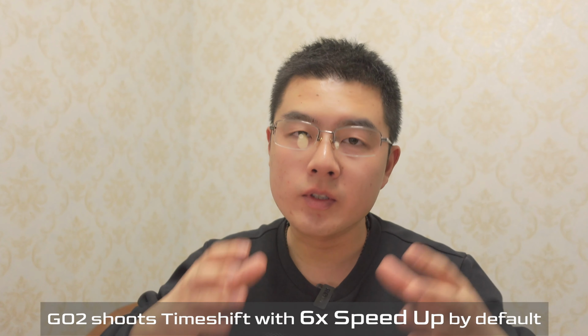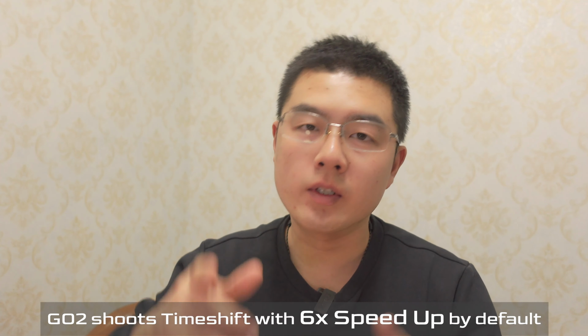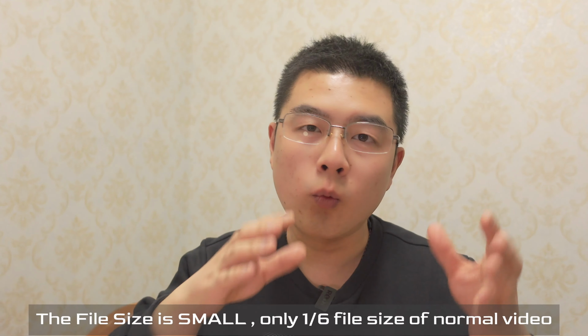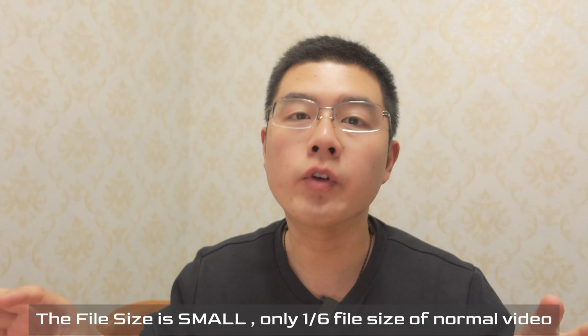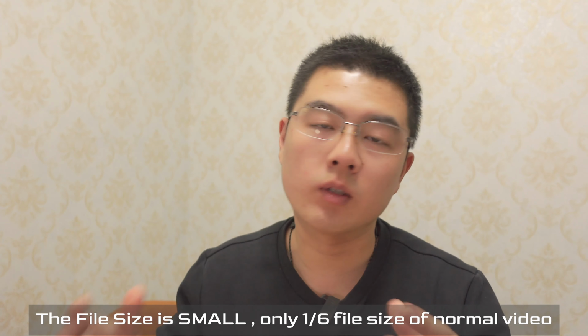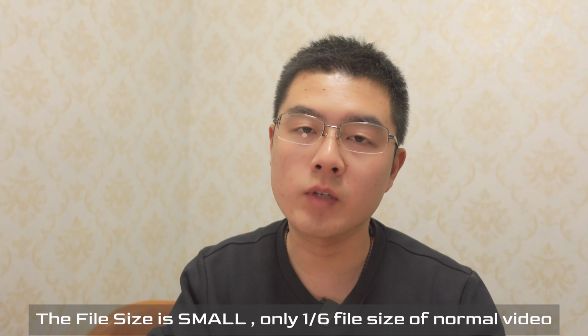Time shift works really well in action scenarios or when capturing in moving situations. Every time you start to capture a time shift, the camera will automatically save the footage with 6x acceleration, 1/6 the file size compared with shooting in the normal video mode. And you can also set a lot of parameters inside the time shift shooting.